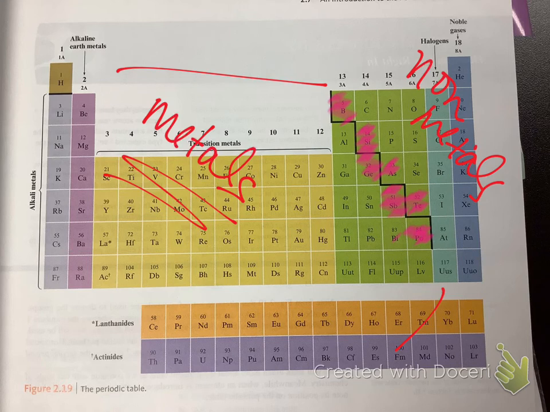And how did we label them last year? 1 through what? 1 through 8 or 18. So remember how we say this is group 1, group 2, and it goes all the way to 18? But remember how the middle guys don't follow the rules? So I like to label them 1, 2, 3, 4, 5, 6, 7, 8, because that shows us our valence electron patterns. So on your periodic table, if you want to annotate that, you can.